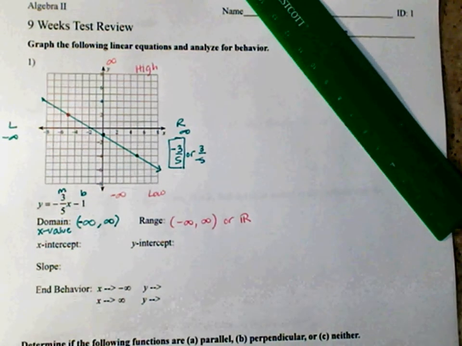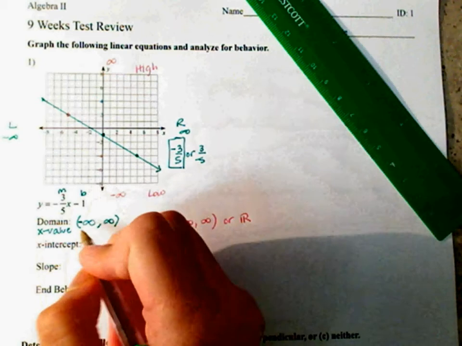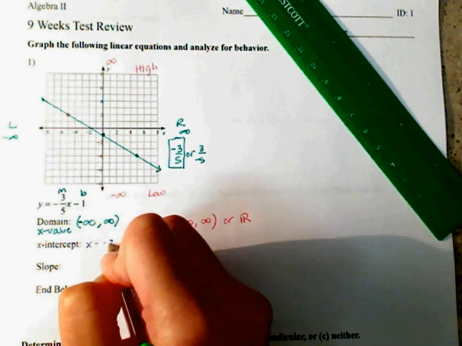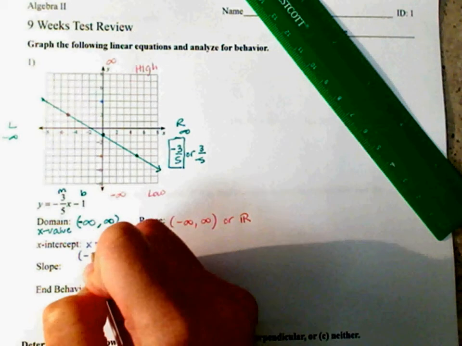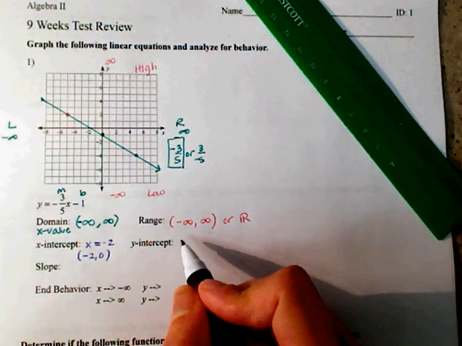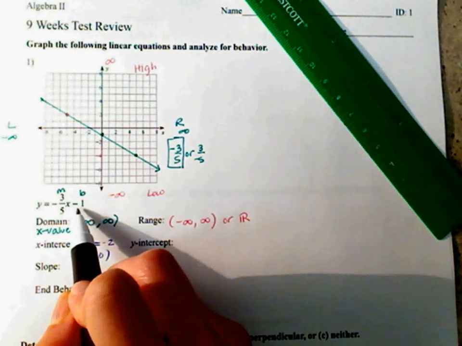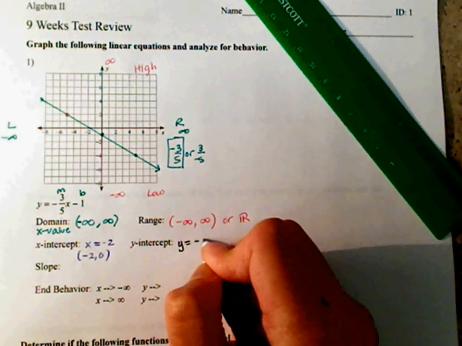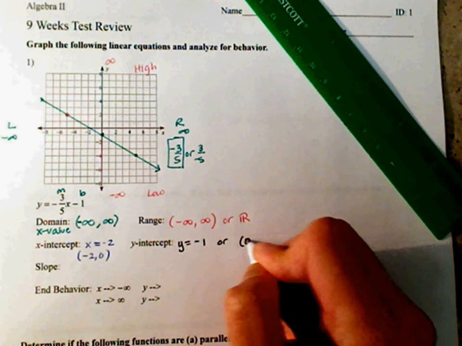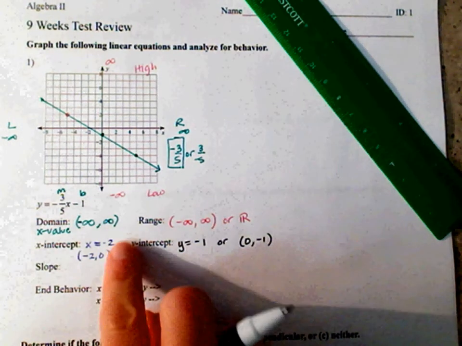X-intercept. Where do you cross the x-axis? If you take a look, you are crossing right there at -2, okay? So your x-intercept is x is equal to -2, or you can write -2, 0. Y-intercept. What is y-intercept? It's this number right here in the linear equation. Where did we cross the y-axis? We crossed that at -1, or you can write it as 0, -1. These two are exactly the same answer.